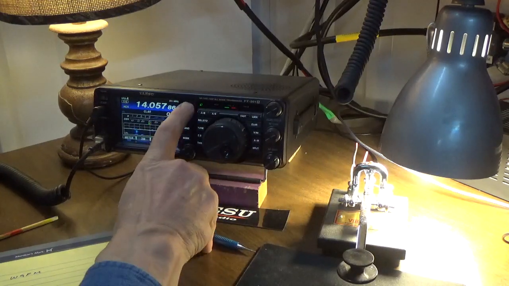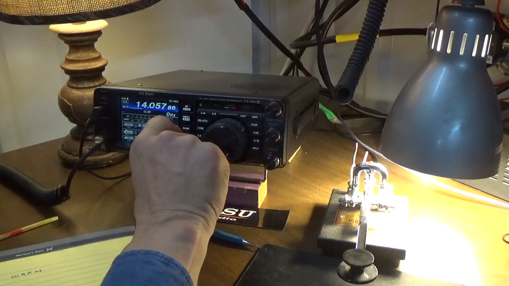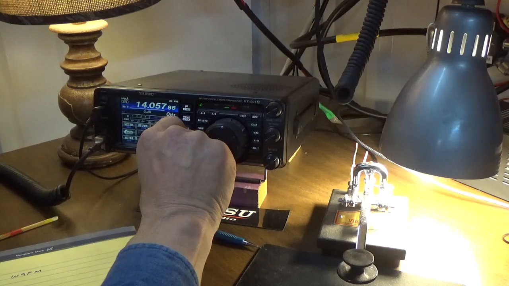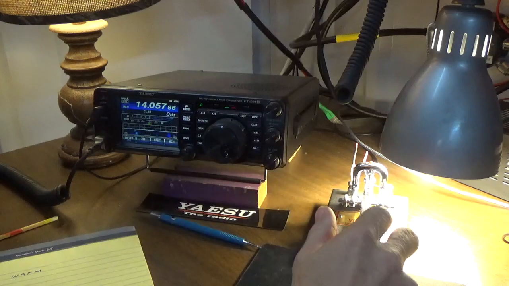Turn the power up. We'll turn up to 50 watts. We'll go 75 watts.